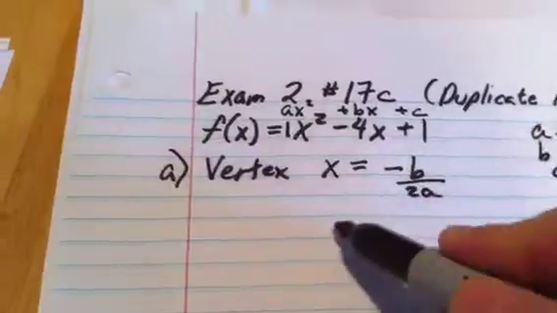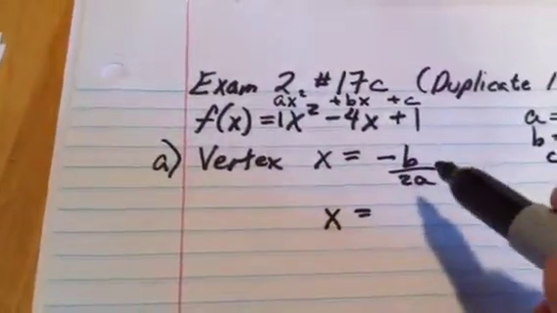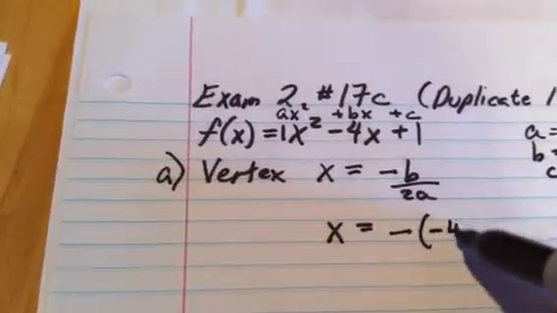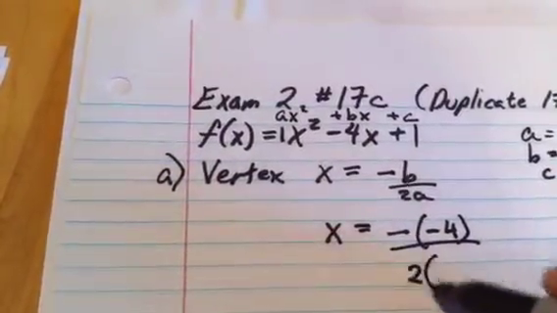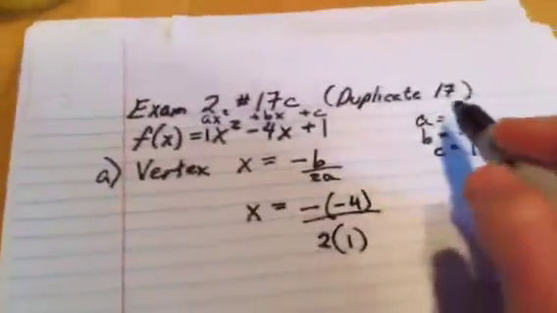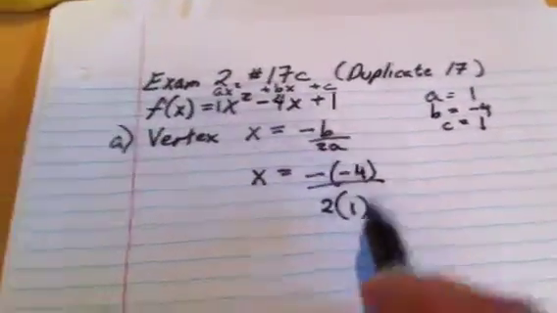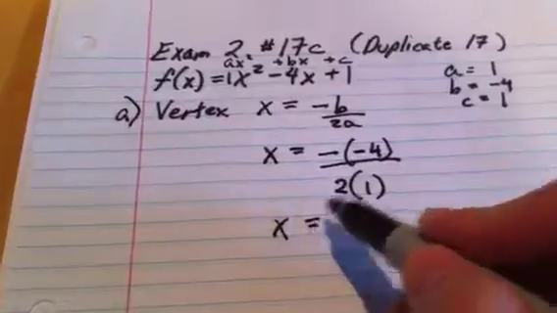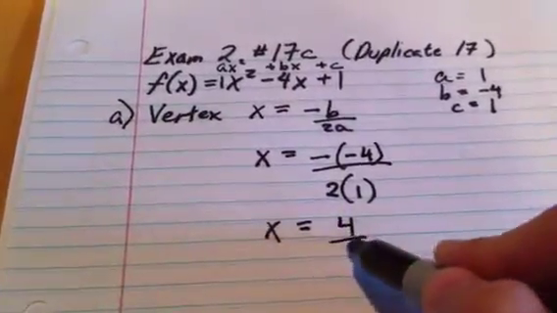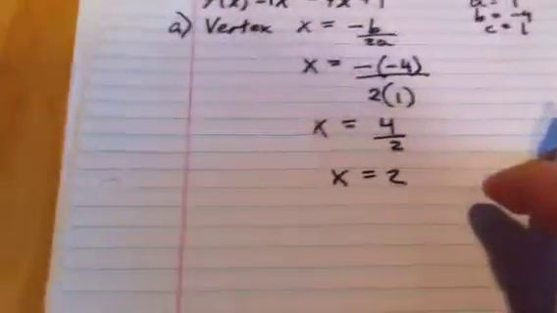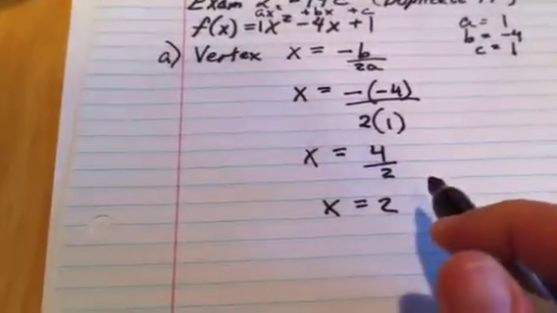So x equals negative b over 2a will be negative negative 4 over 2 times 1. So x is 4 over 2. So x is 2. That's just the x-coordinate of the vertex.